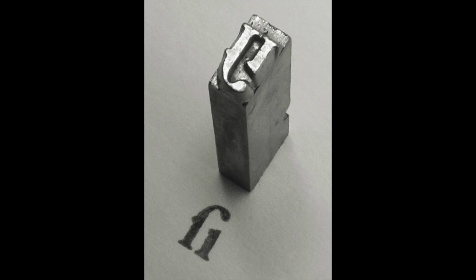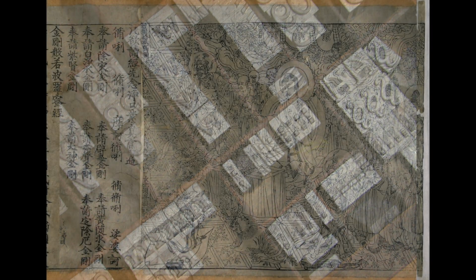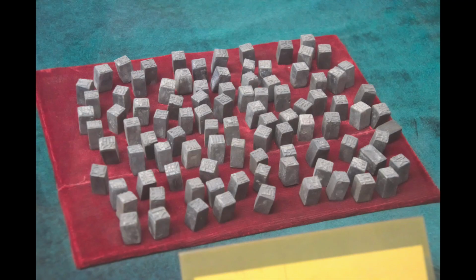It is often assumed that the story of type begins with Gutenberg's great invention of movable type for printing. But the Chinese experimented with relief printing for hundreds of years prior to Gutenberg, carving entire book pages in reverse from single slabs of wood, then inking them and printing them. They also made a foray into movable type, using characters made from wood, ceramic, and bronze.